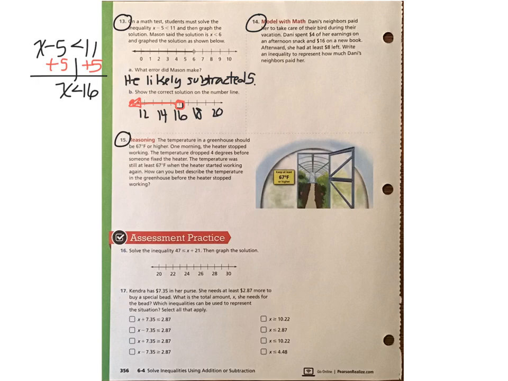In number 13, when you look at the solution, you might notice that in order to solve that inequality, you have to add 5 to both sides. Mason clearly didn't do that. Okay, if you add 5 to both sides of the inequality, you get x is less than 16. Mason got x is less than 6, which means he likely subtracted that 5 instead of adding it. Okay, he did not use his inverse operations. Then we're going to graph that correct solution on the number line, which is an open circle on the 16 and shaded to the left to show numbers less than that.